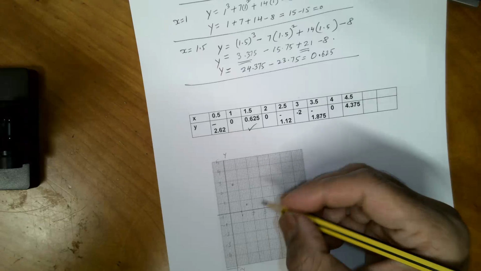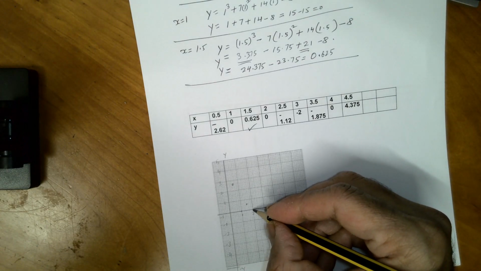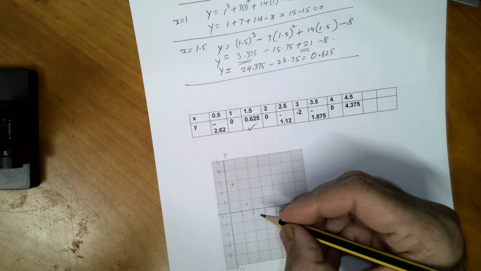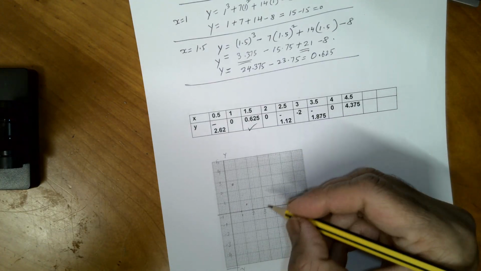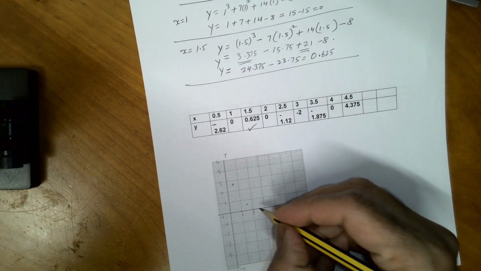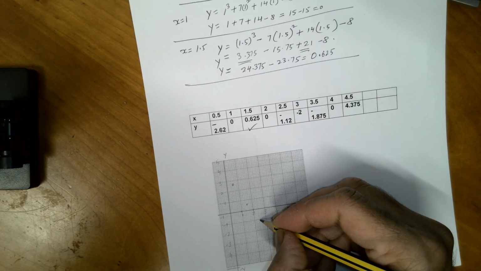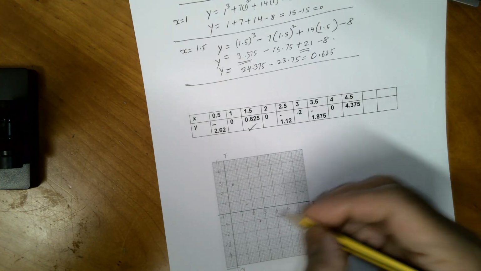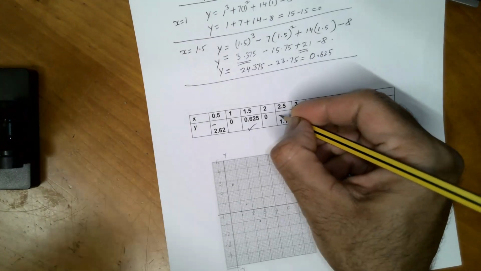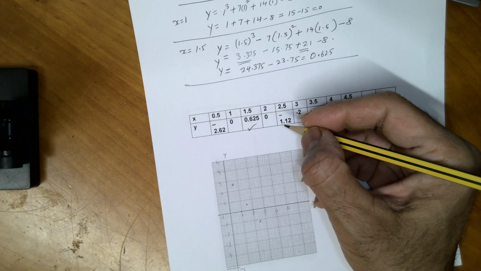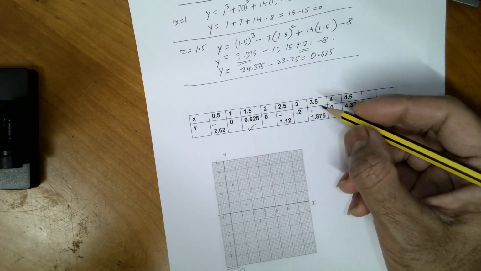And it's 2, 0. Then you got 2.5 here, and then just over 1.12, which is in minus, so don't forget that is minus. What else we got here?